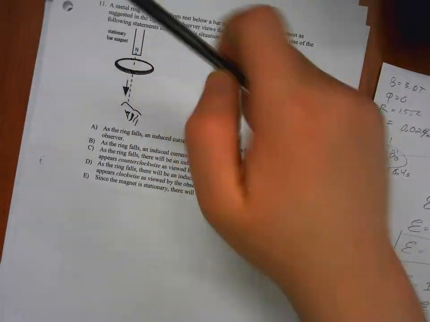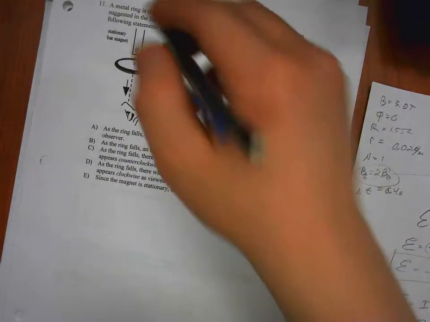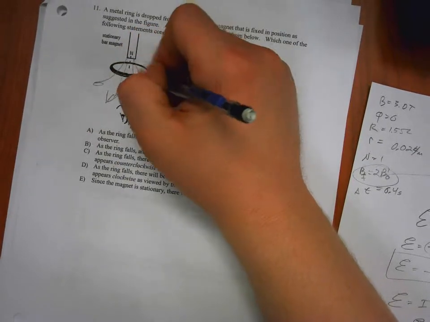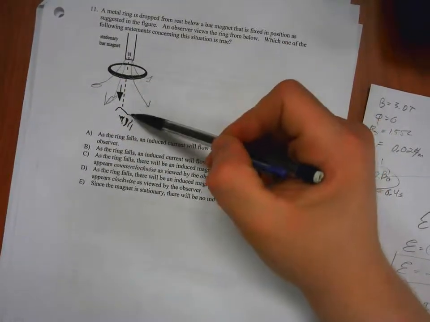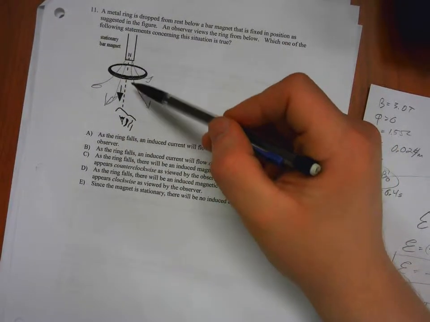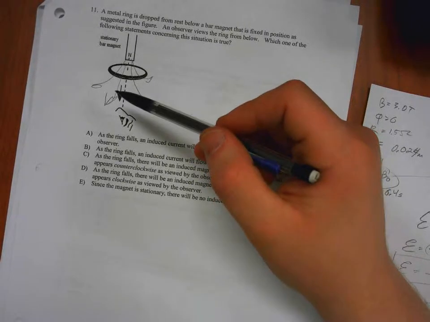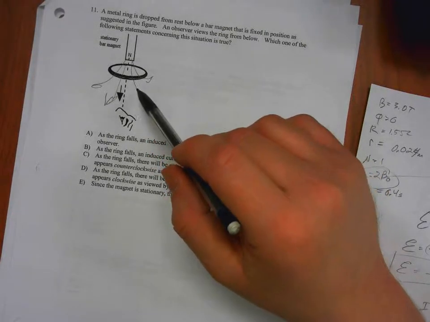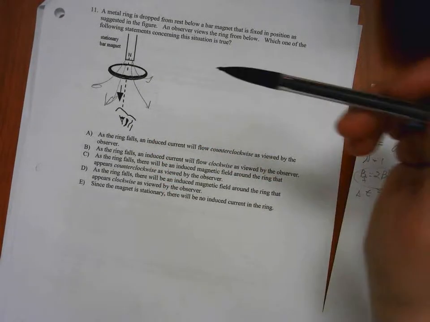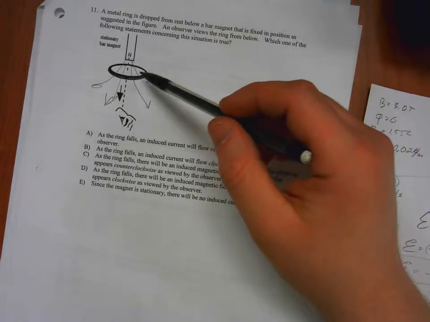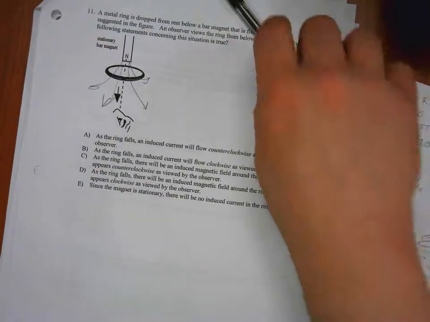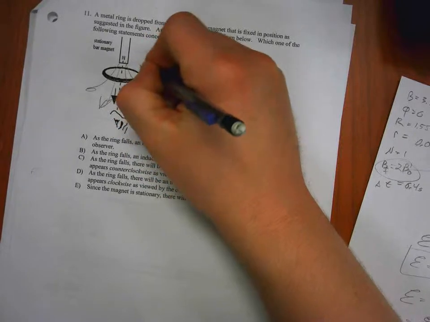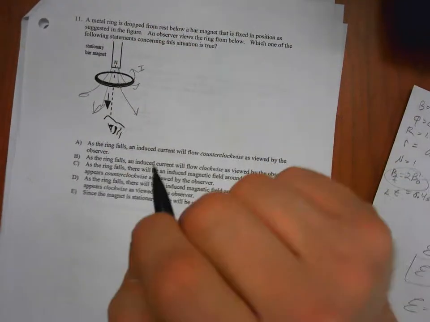Okay, so we're going to see if there's a current induced. The magnetic field from the North Pole flows outward. So as the ring gets farther away from the magnet, the field flowing through the ring gets weaker and weaker. So the flux gets lower and lower. So that means a current must be induced in this ring to combat that change, or in other words, increase the flux to get it back to where it was before it started falling, right? So if we want a magnetic field going upward, there must be a current flowing around this way, counterclockwise.